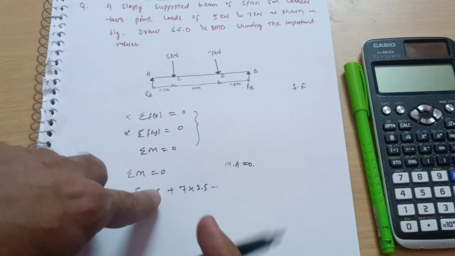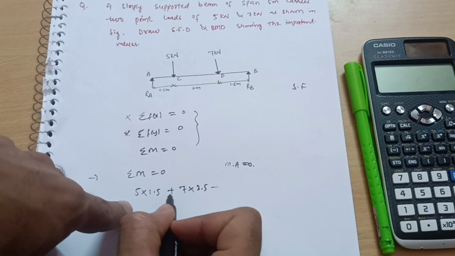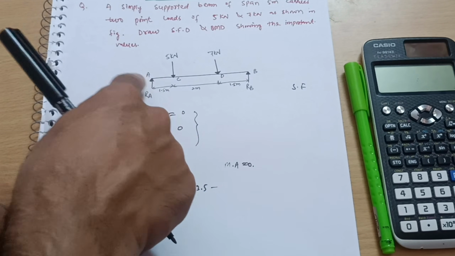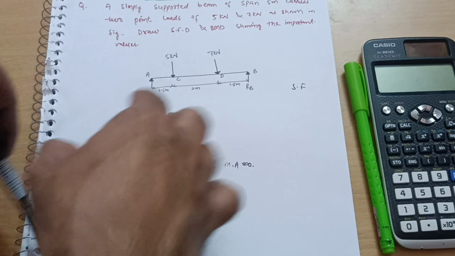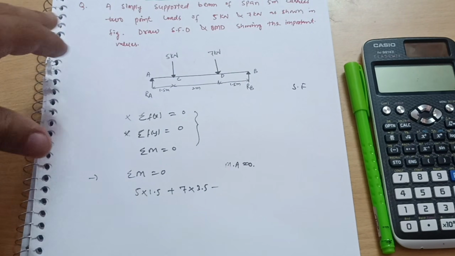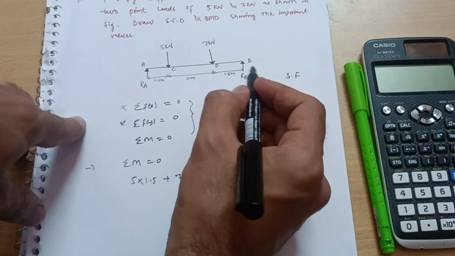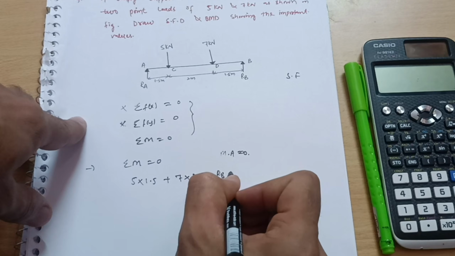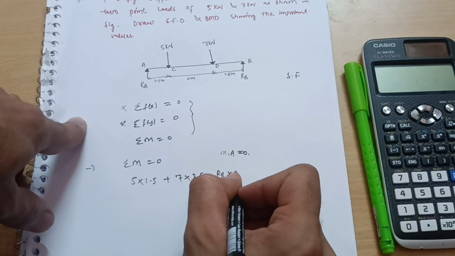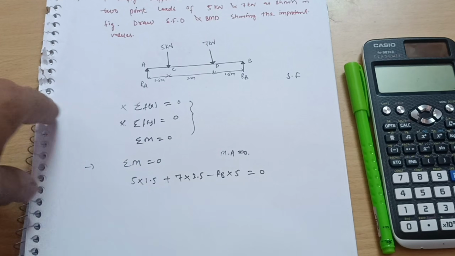Okay, we take this as positive over here. Once it is anti-clockwise with respect to A, you are taking moments at A, so this RB is acting anti-clockwise, so I have to take it with a negative value. So this is your RB into the distance, the total distance is 5 meters, which is equal to 0. This is the summation of moments.